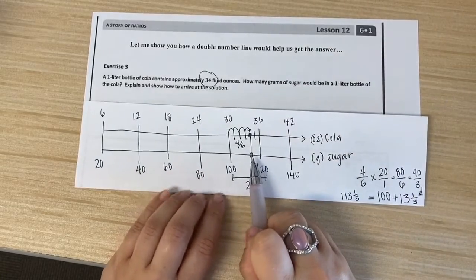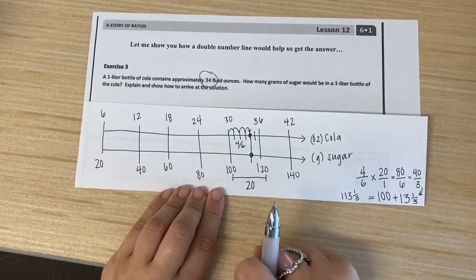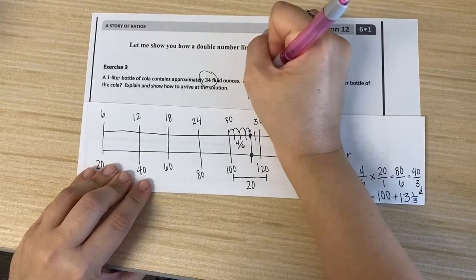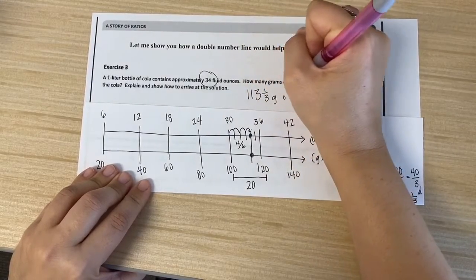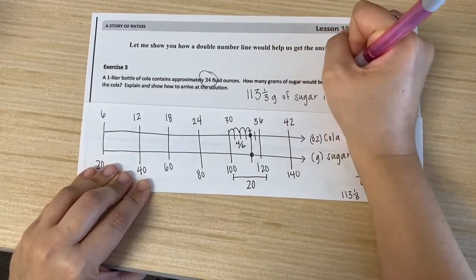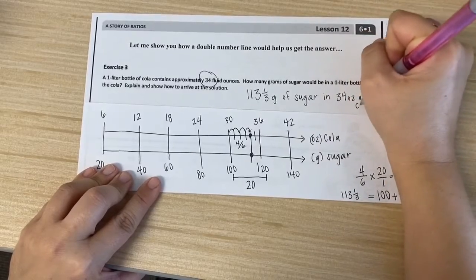That makes sense that it goes right there because it is between 100 and 120. So our answer is 113 and 1/3 grams of sugar in 34 ounces of cola.